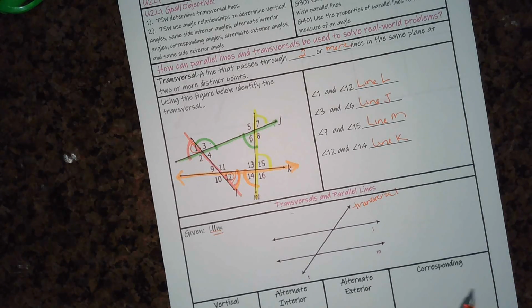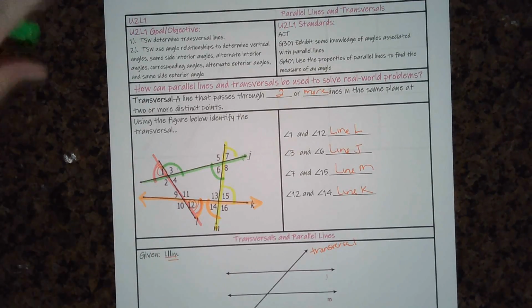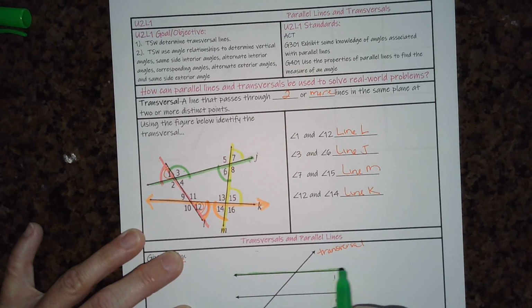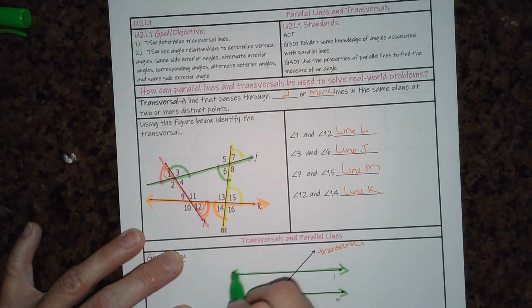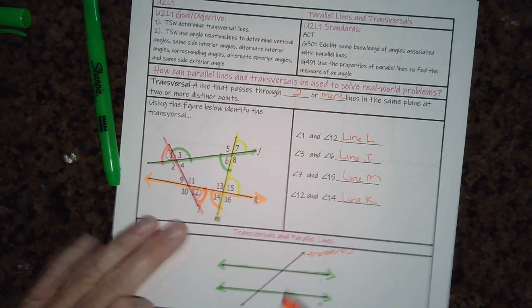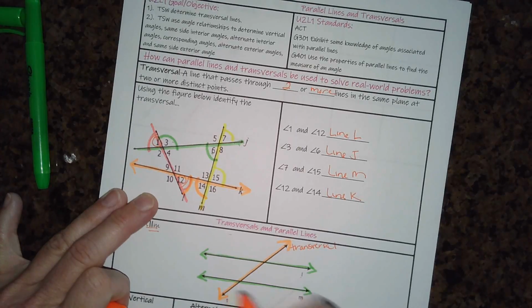All right, so first of all, let's identify our two parallel lines. I'm going to highlight these in green. The two parallel lines are green. And we have a transversal. I'll make it orange. So I'm going to highlight the transversal with orange.